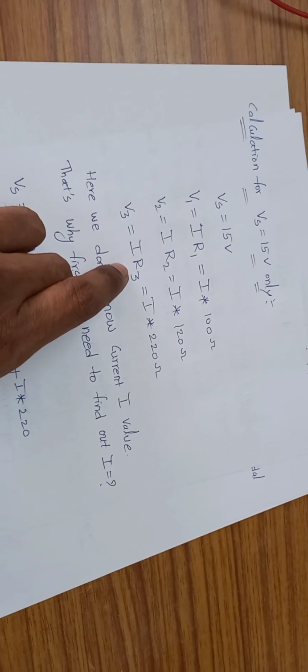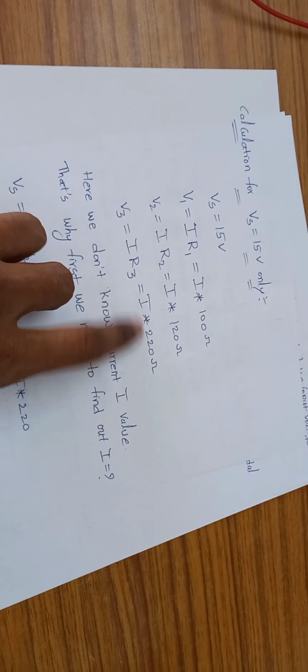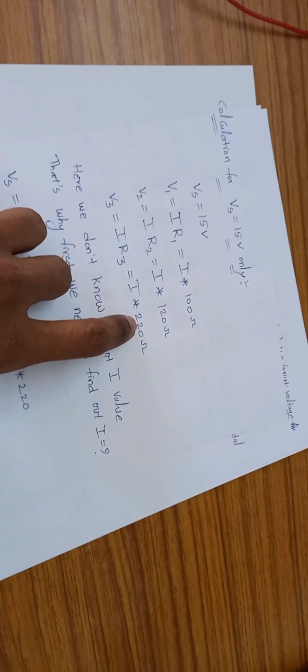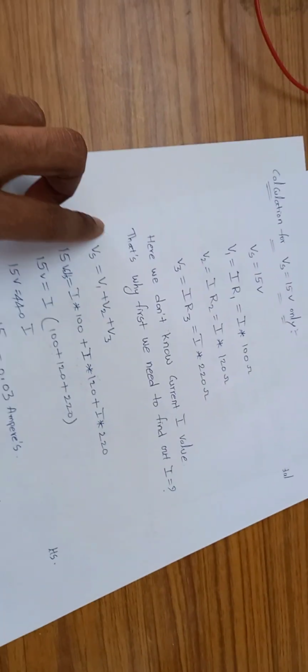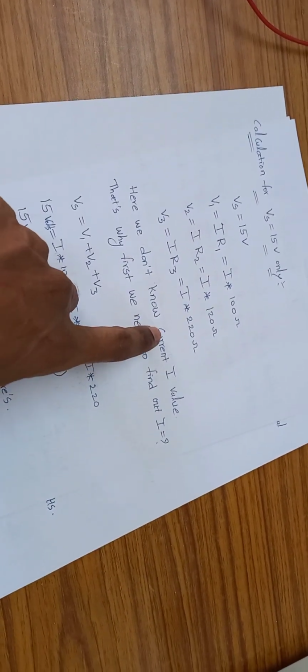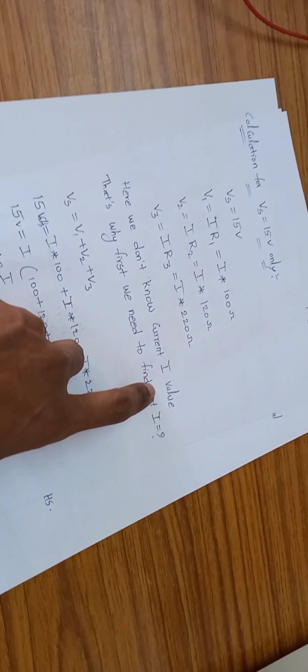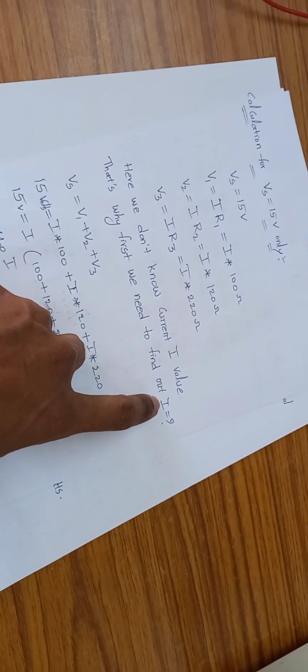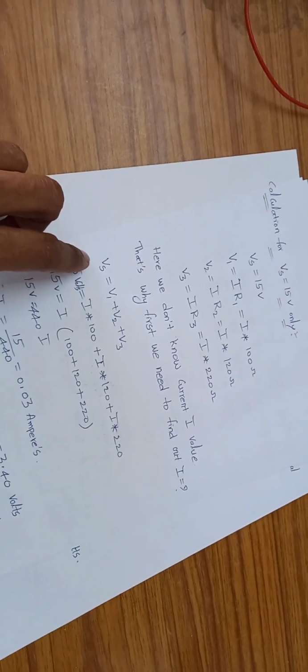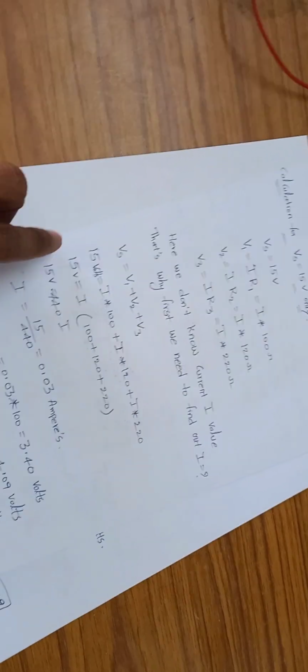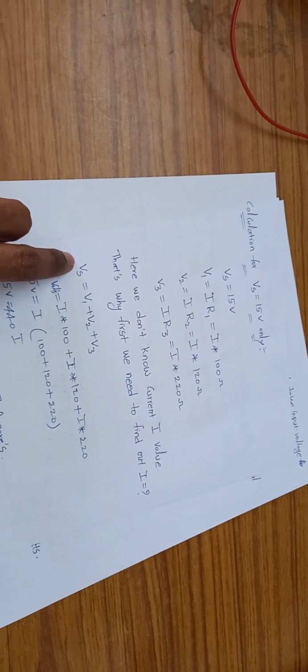So we are going to take R3 resistance as 220 ohms. Here we don't know the current I value, so first we are going to calculate I. Vs is equal to V1 plus V2 plus V3. We substitute the source voltage, which we have already taken as 15 volts.